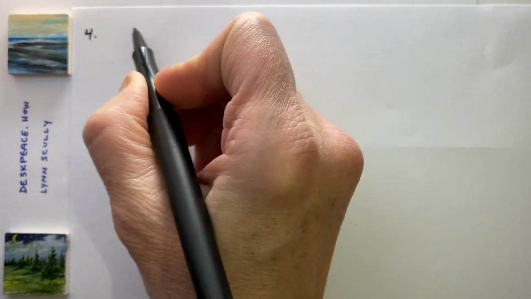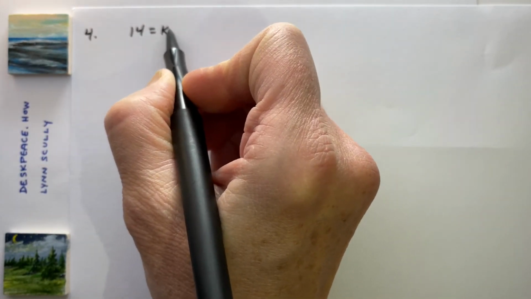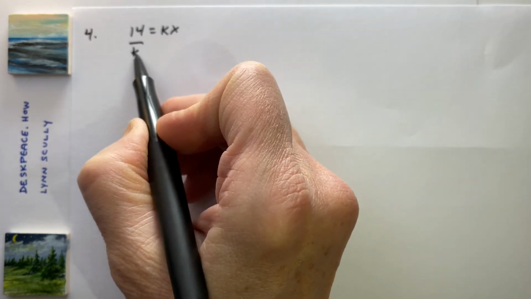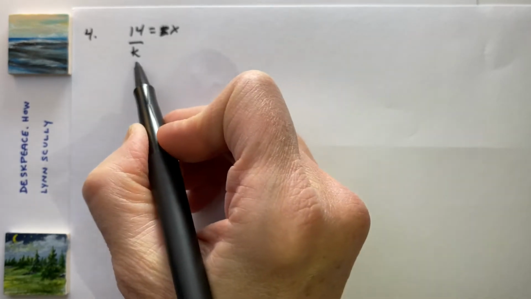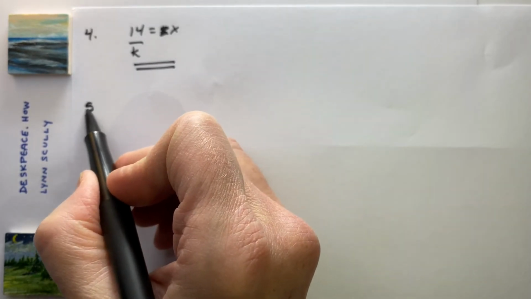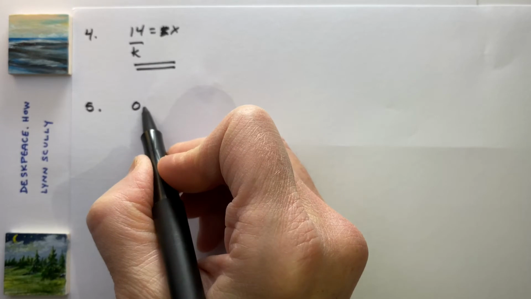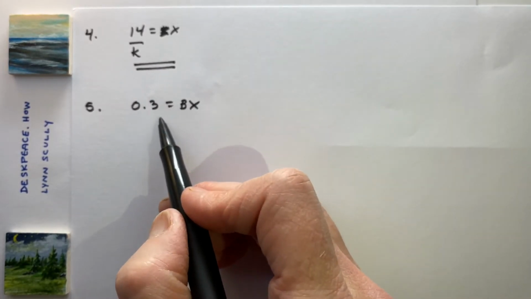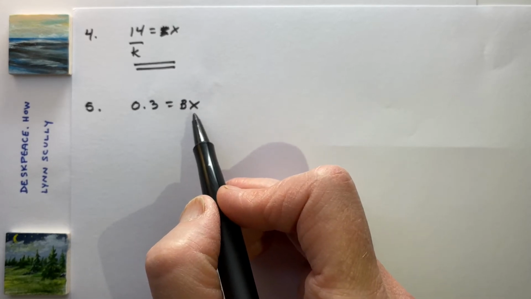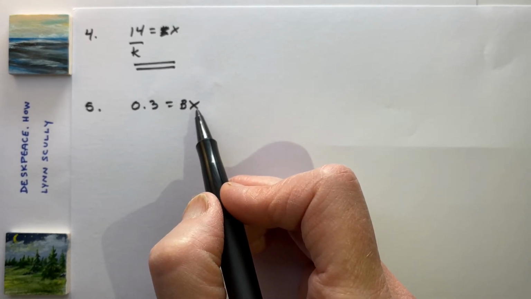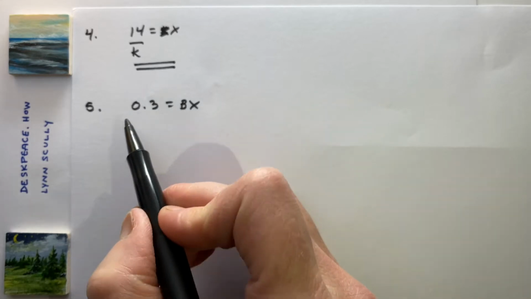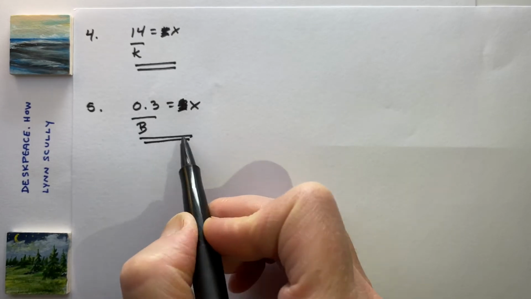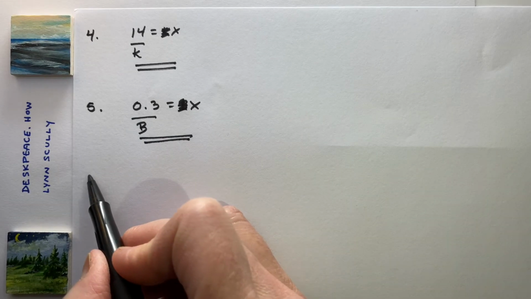Number 4. 14 equals kx. I want to get the x alone. K is attached by multiplication. Move it by division to the other side of the equal sign. Done. Number 5. 0.3 equals bx. I don't care what kind of ugliness I start having in this. All I do is keep my eye on the prize. I want to get the x alone. B is attached by multiplication. Move it by division to the other side of the equal sign. And x is equal to 0.3 over b.